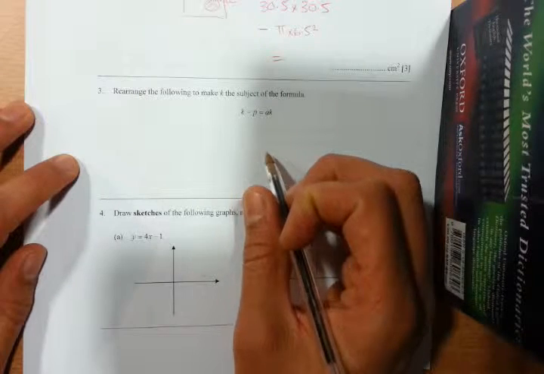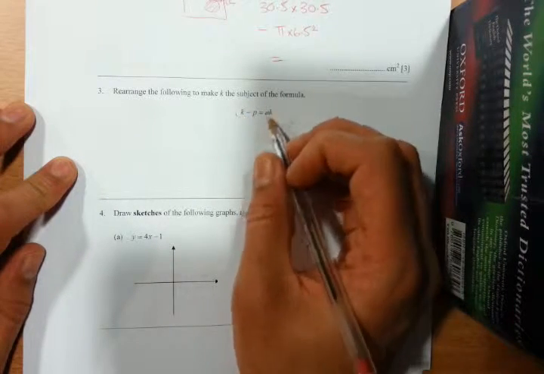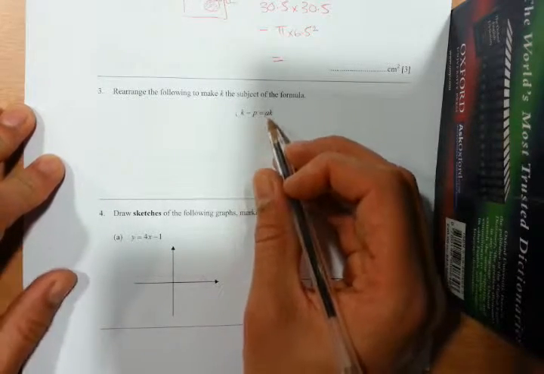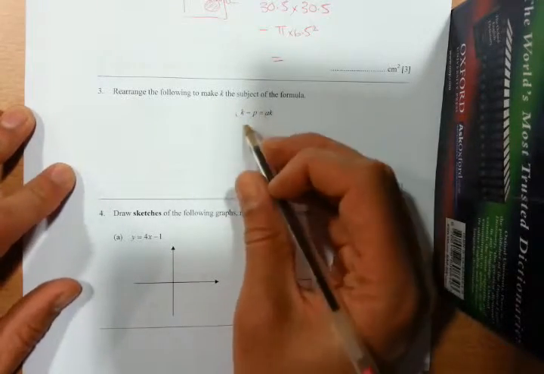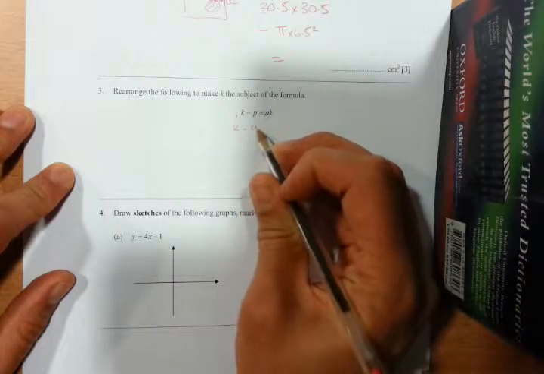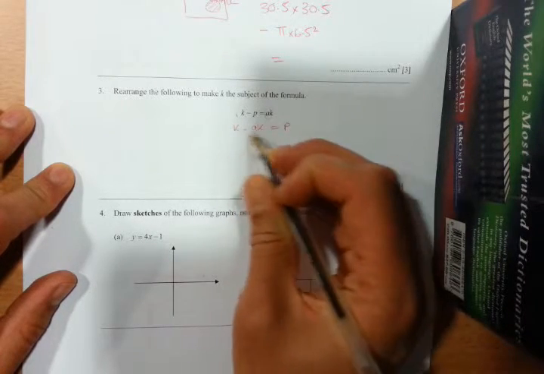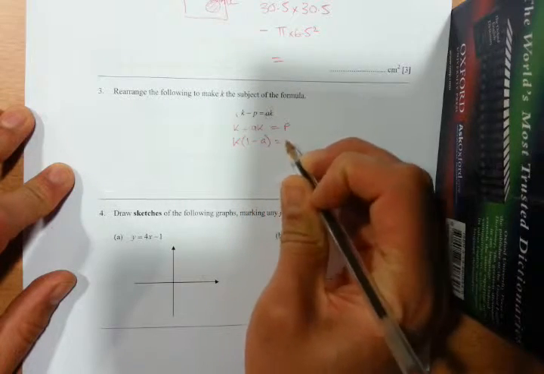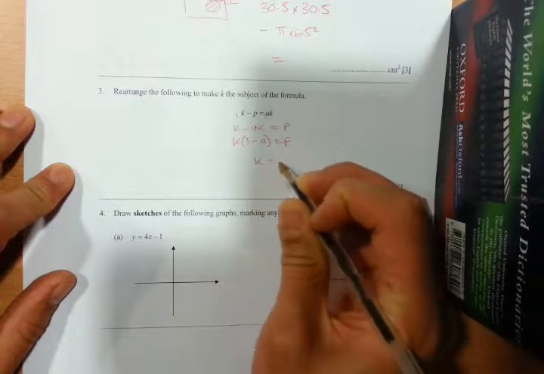Rearrange to make k the subject of the formula. Because k appears twice, you need to get all the k terms on one side, all the not k terms on the other. So I'm going to move this ak across, I'm going to move this p across. So we get k minus ak equals p. Once you've got all the k terms on one side, you factorise to turn 2 k's into 1, and then you divide that factor across.